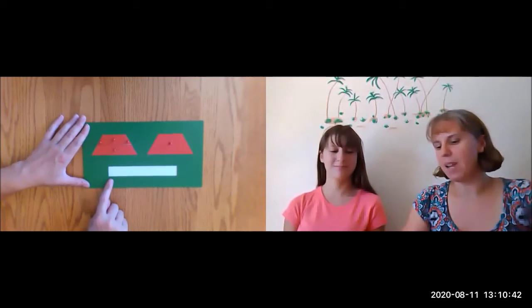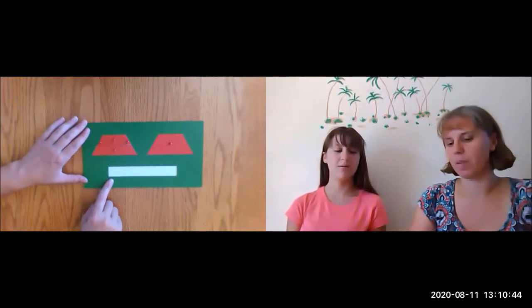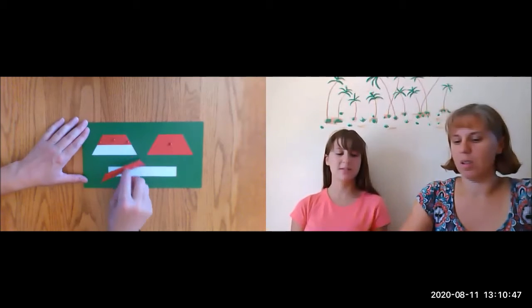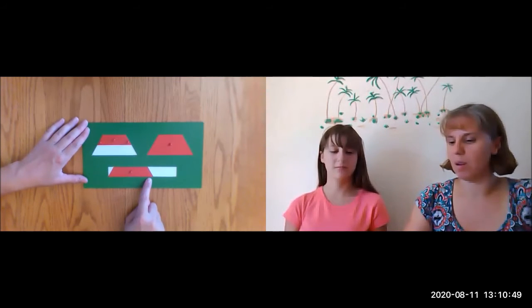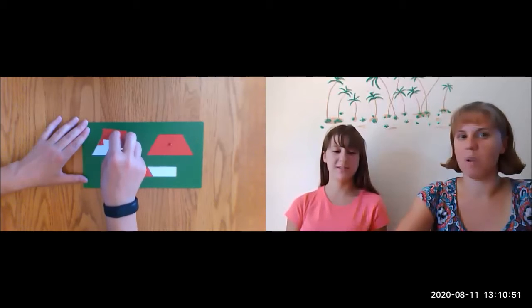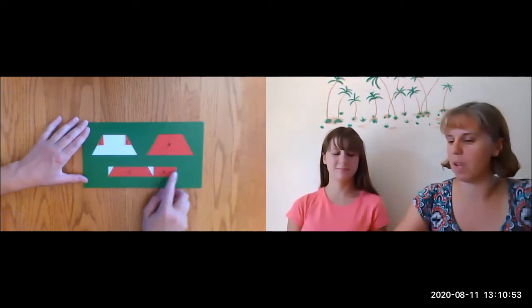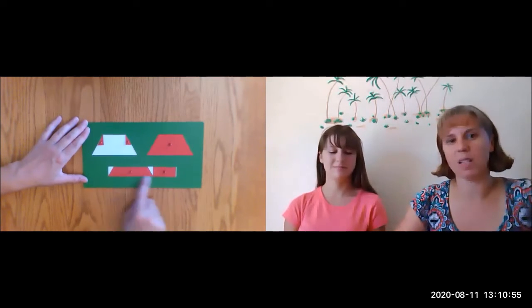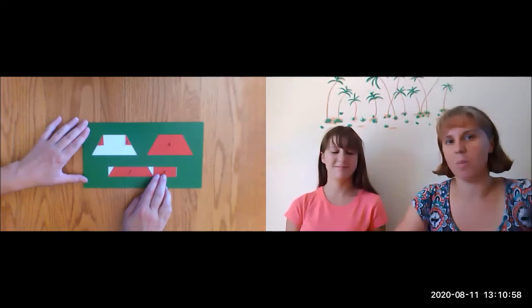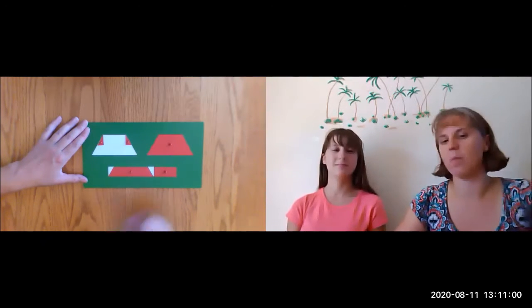Okay, so let's look at our rectangle base. What made our rectangle base? The major base and the minor base. The major base and the minor base. I'm going to rotate that down. So the base of our rectangle is made by the major base plus the minor base.